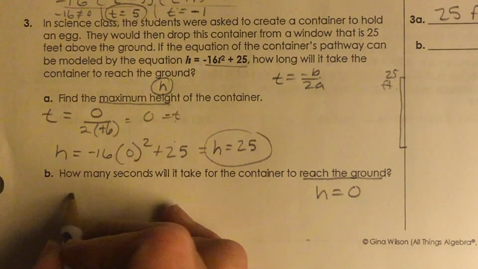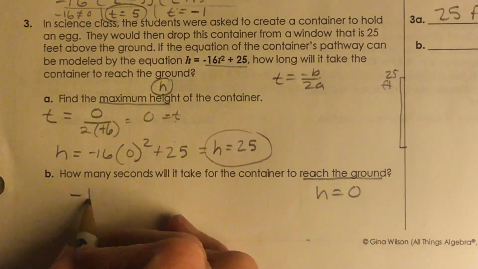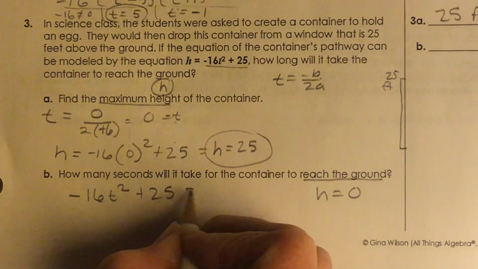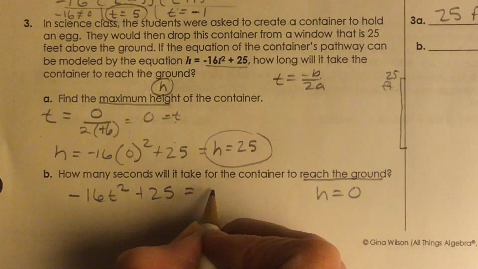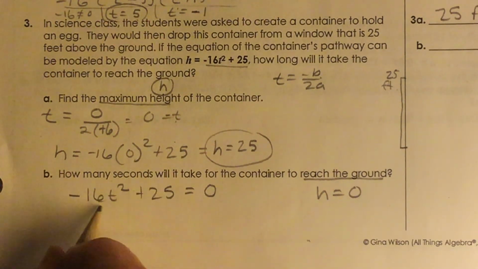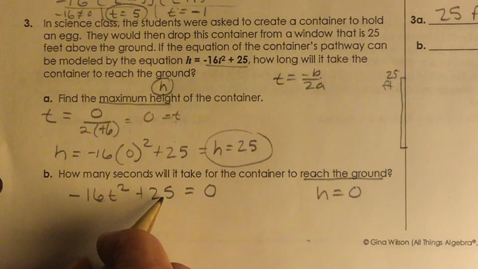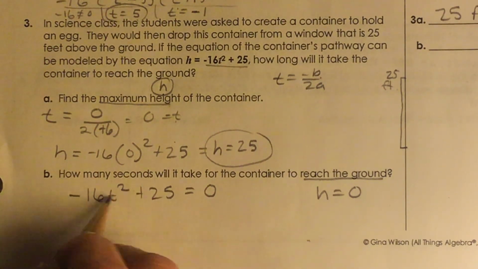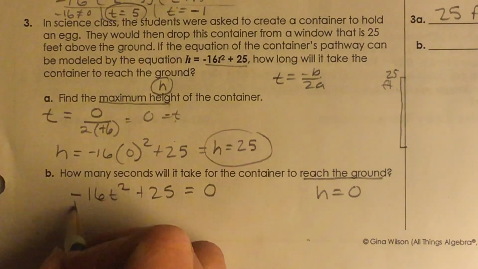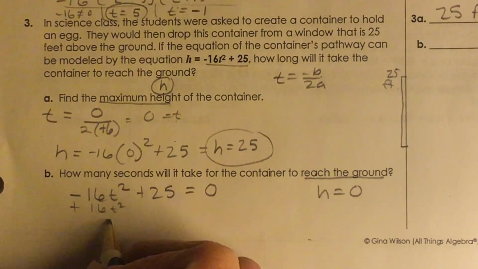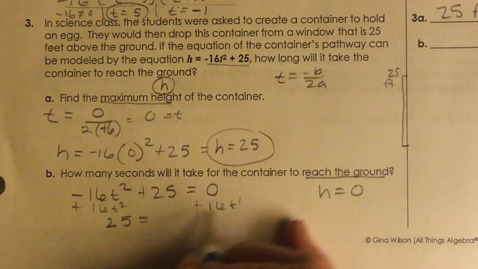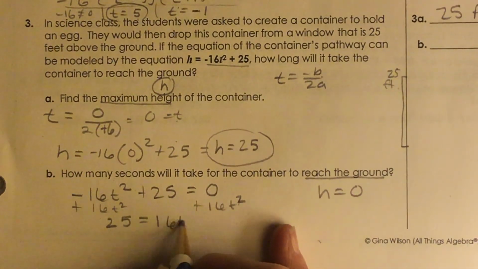So I have, let's see, negative 16t squared plus 25 equals 0. Now this looks like I could use square roots here. If I use square roots, I want to get the equal sign between these two. So what if I add 16t squared to both sides? Okay, so now I can have 25 equals 16t squared.